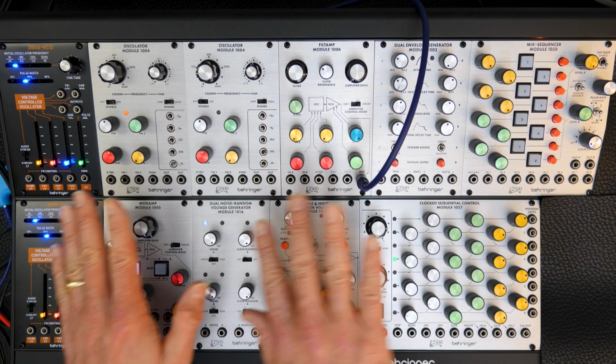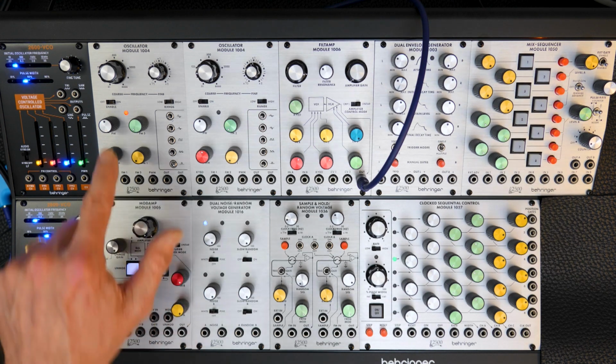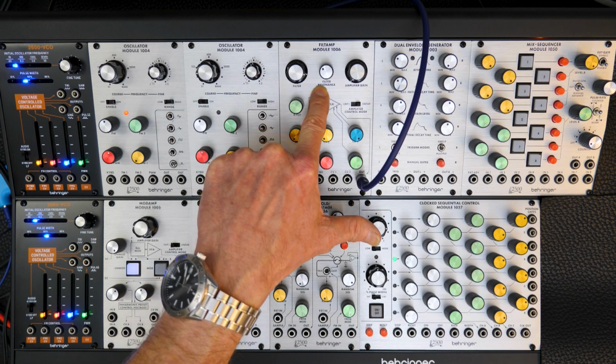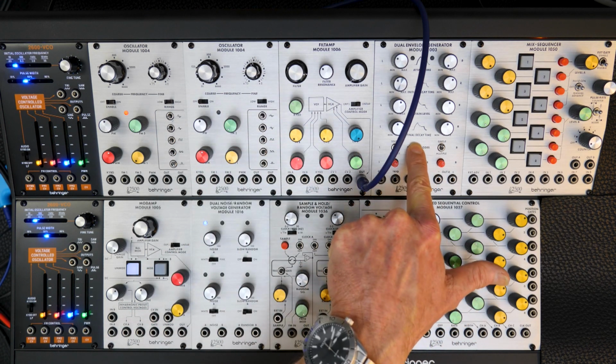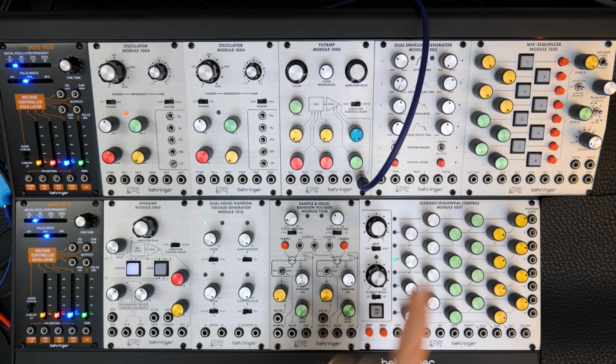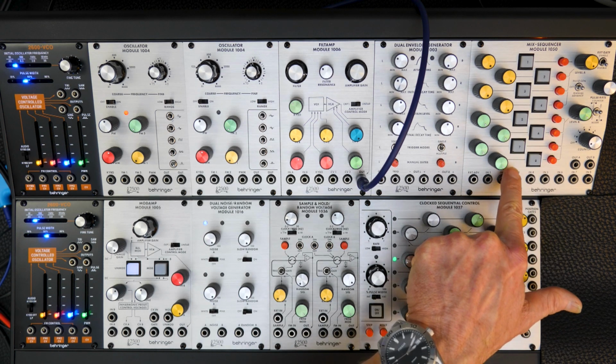And here on the right side we have several 2500 modules. So first of all, here we have two oscillators, one filter VCA module, then here we have the dual ADSR envelope generator, here we have the Ringmodulator, the noise generator, the sample and hold module, here the step sequencer, and here the mix sequencer module.